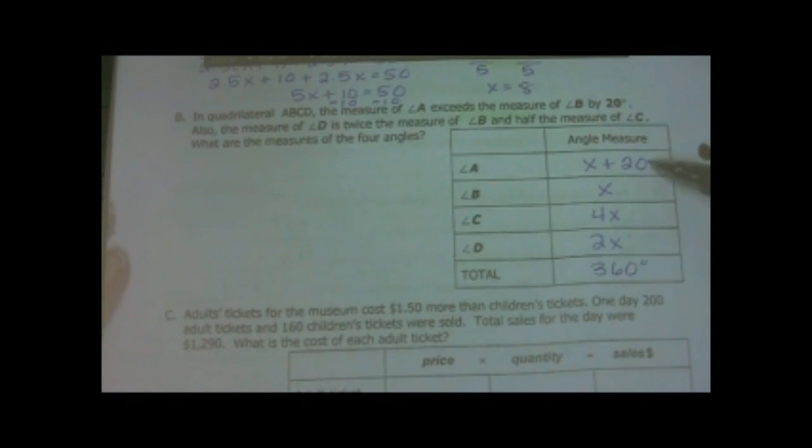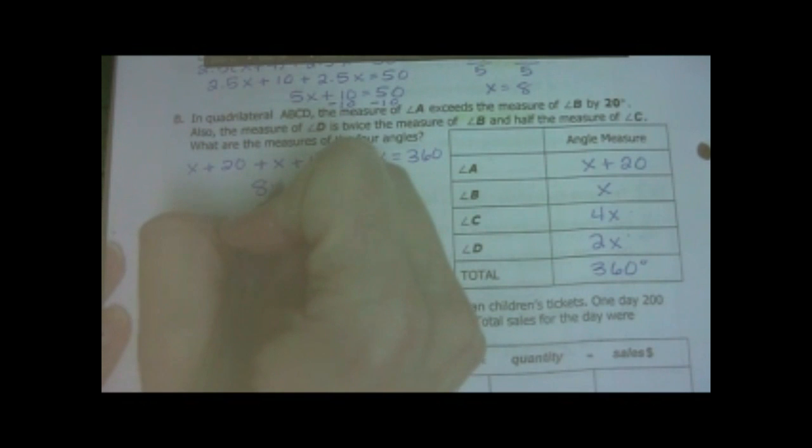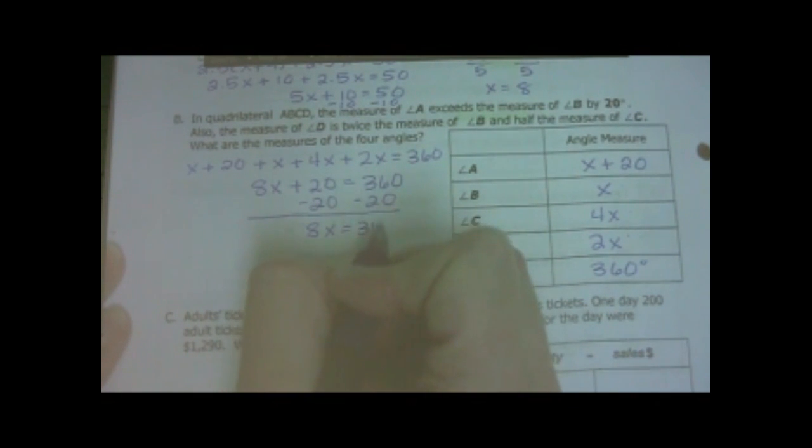Now, here's the problem. Four things added together equal 360. So I've got x plus 20 plus x plus 4x plus 2x equals 360. Combine like terms: 2 and 4 is 6, 7, 8 x's. So I've got 8x plus 20 equals 360. Subtract 20 from both sides, and I've got 8x equals 340.